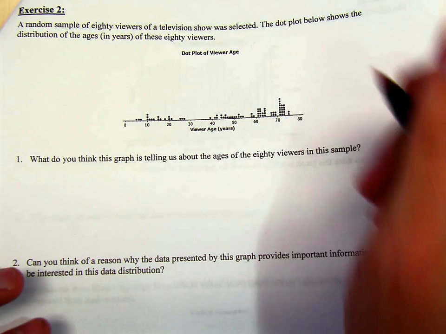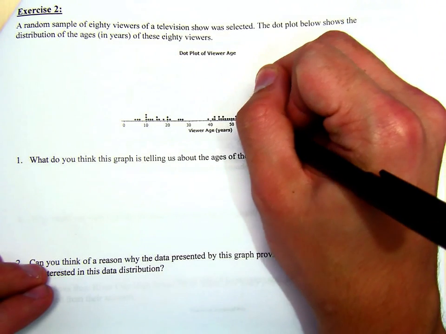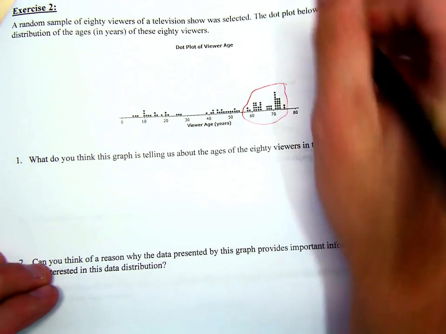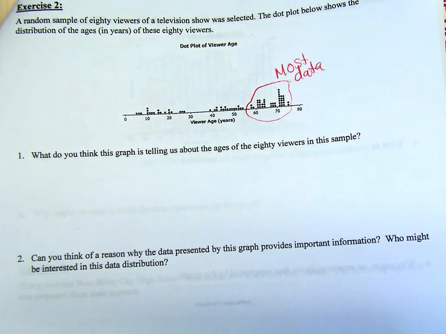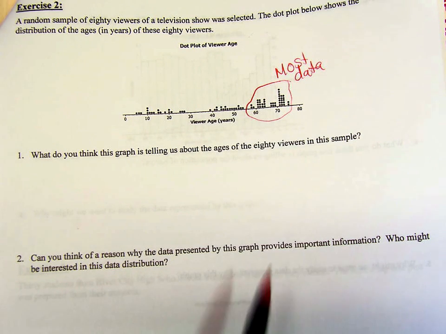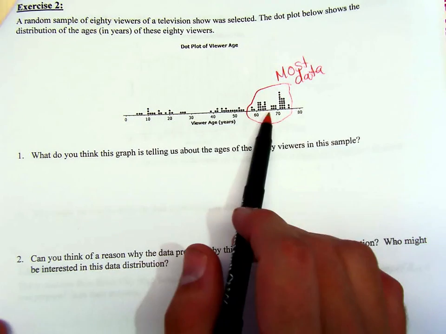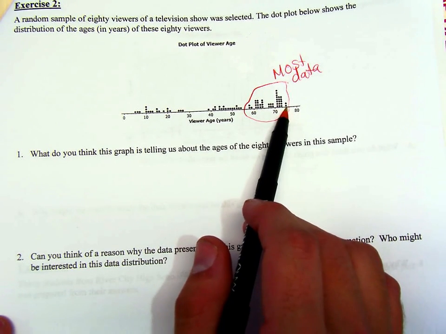So, looking at this, they want to know, what do you think this graph is telling us about the ages of the 80 viewers in the sample? So basically we want to look for which one has the most data. The most data is all right here. This is where most of the data is. So if most data is all the way to the right, and we're looking at some television show, the most popular age group for this television show would be somewhere between 60 and 75.